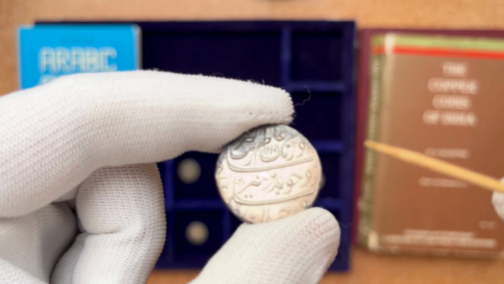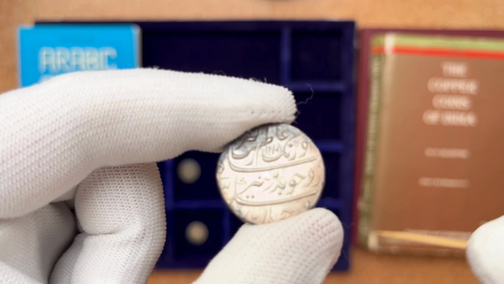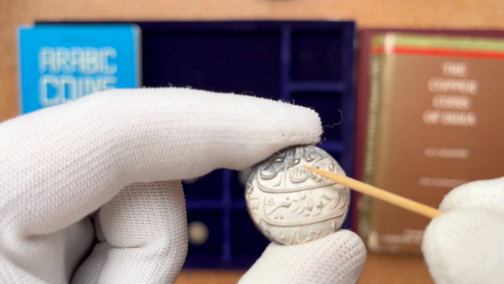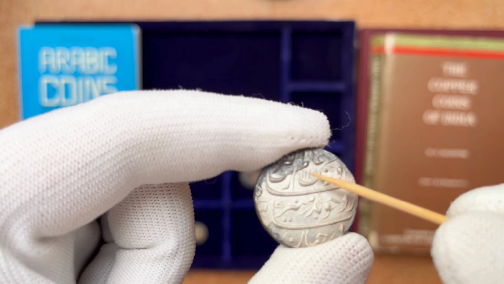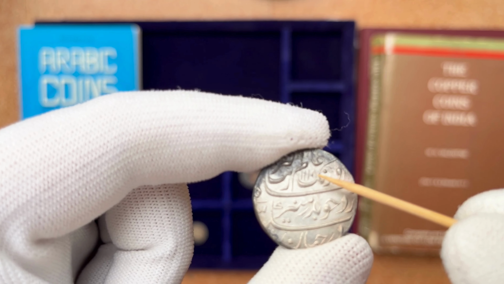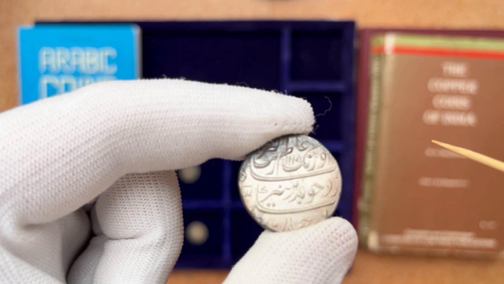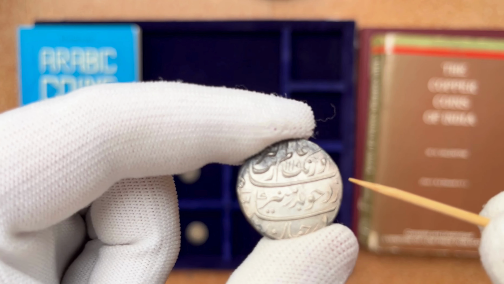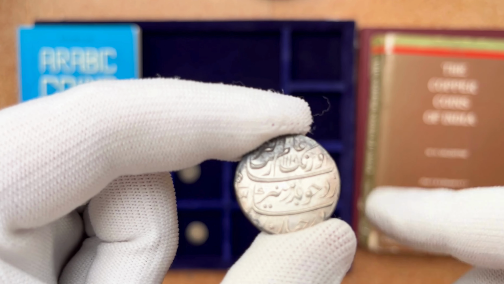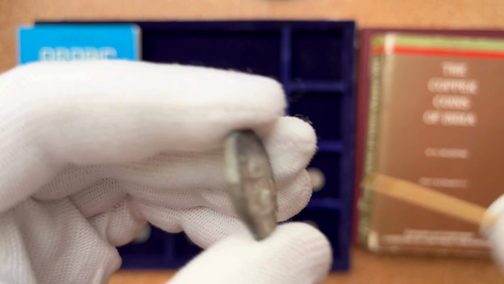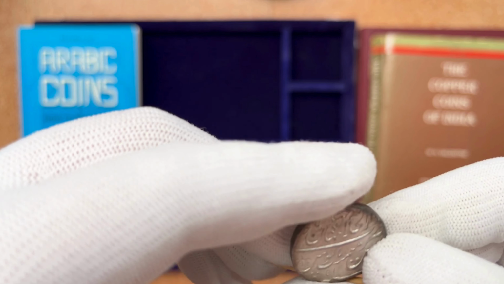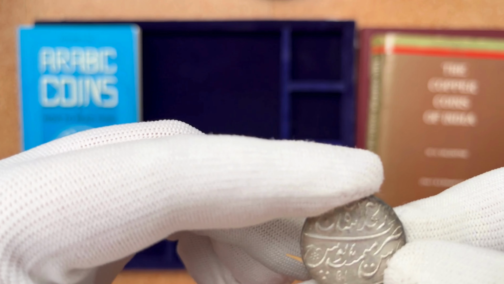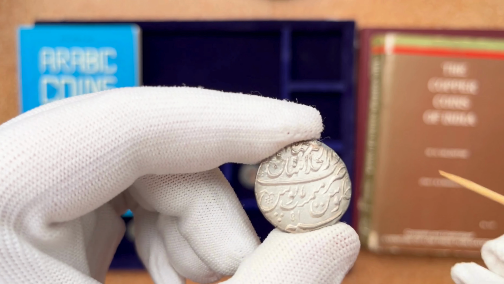And if you can spot it on the coin, you would have attributed the coin to the emperor. Now notice here there are certain numerals. So 1118. This is the Hijri year in which the coin was minted, the very last one for Aurangzeb Alamgir. Now we turn this coin over. We are not going to read the entire bit in this video. We will reach there eventually.